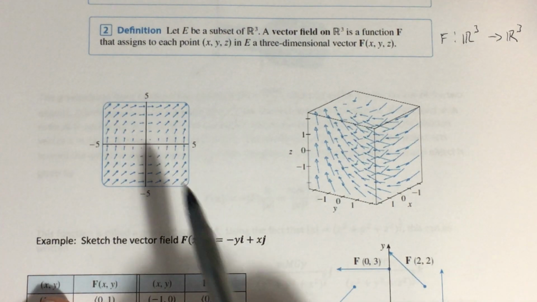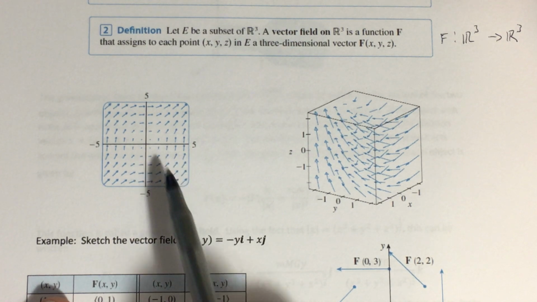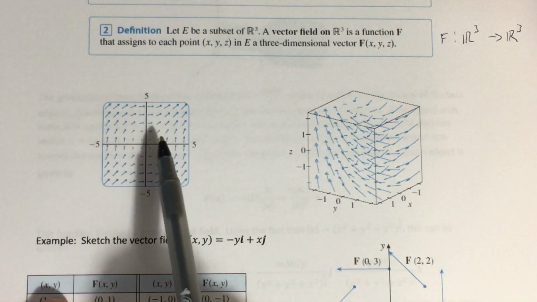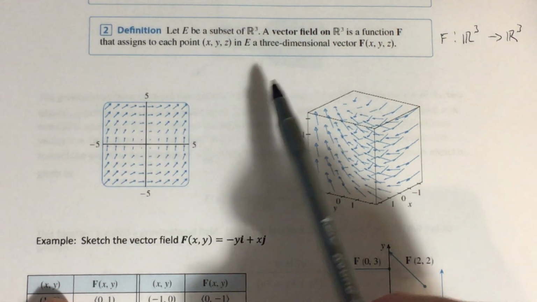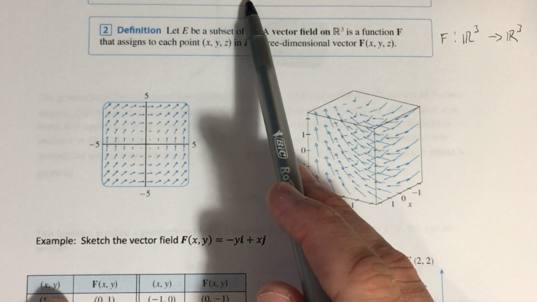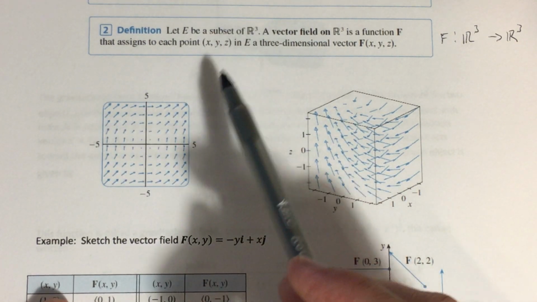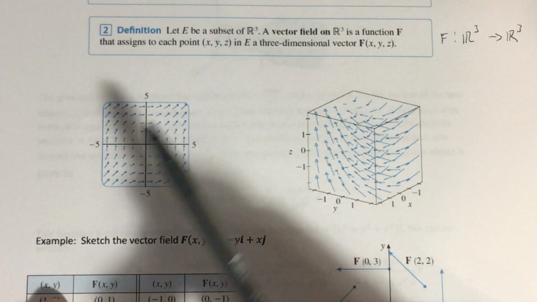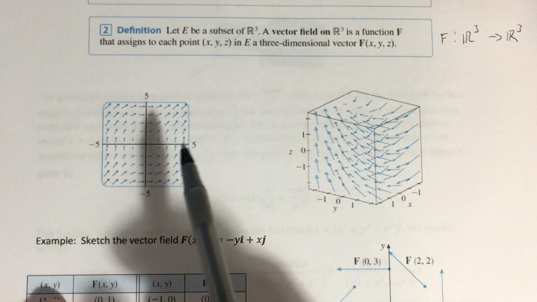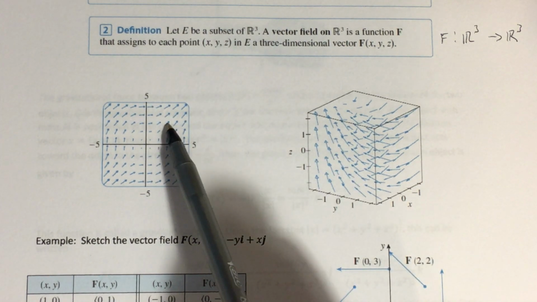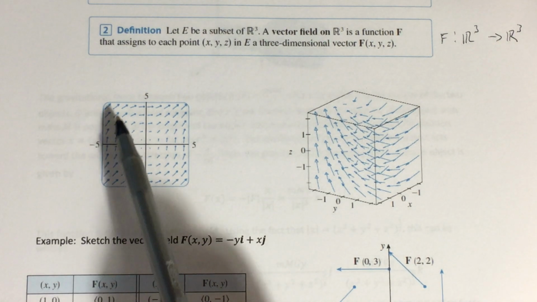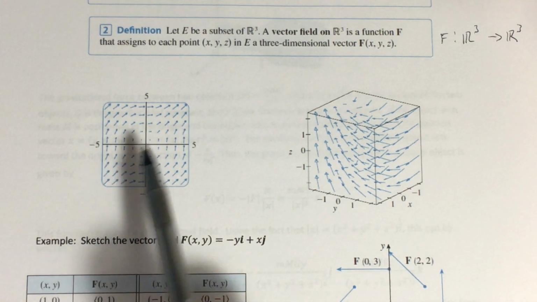If we want to graph, for example, a vector field on a plane region in R2, then this is one example of what that might look like. Again, the inputs are points in the plane. The outputs are vectors that are associated with each one of those points. And so what we're doing is placing a vector whose initial point occurs wherever the input point would have been in the plane. And that fills up the plane with vectors associated with each of those input points.